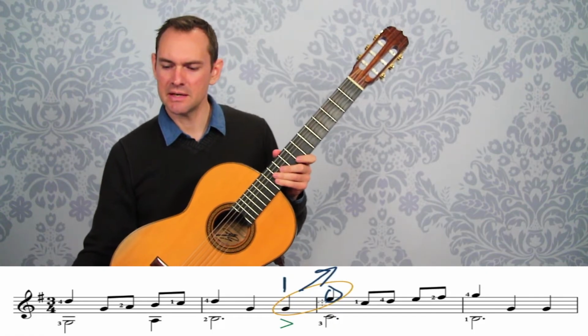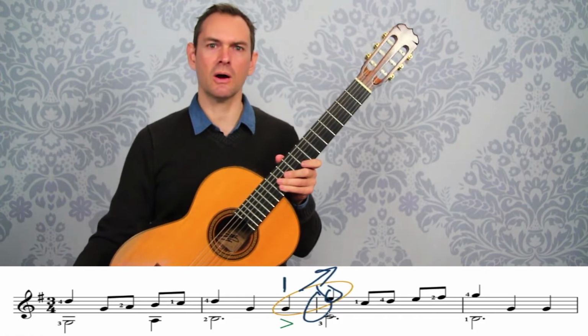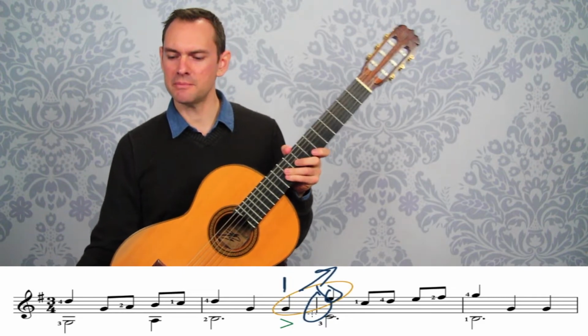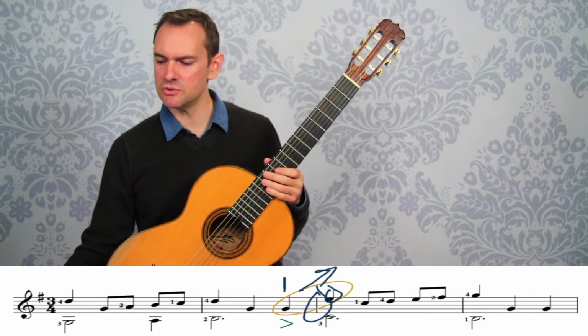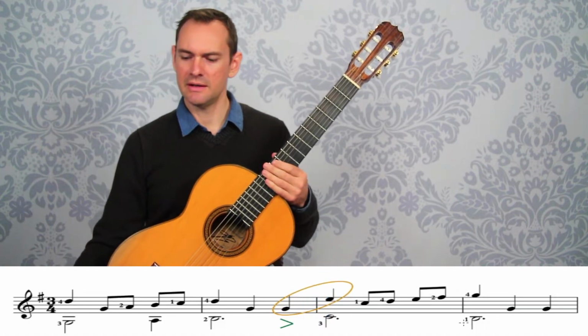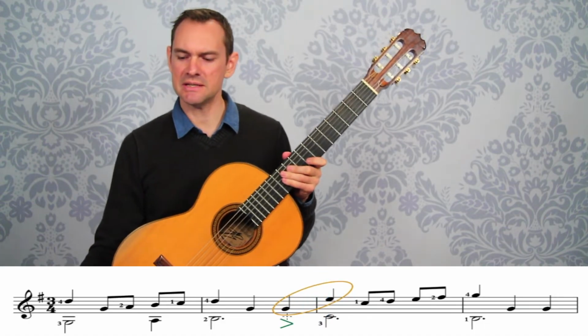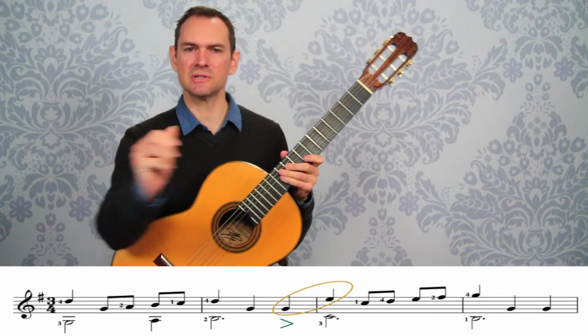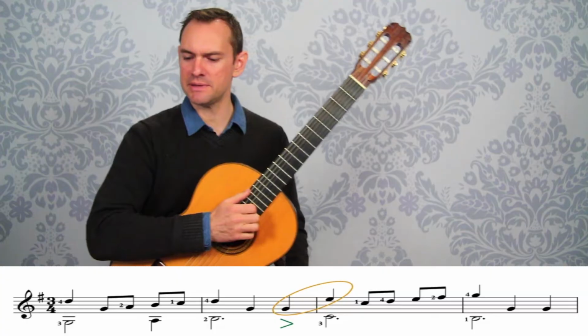Oftentimes we see these right around a bar line or a harmony change. If it's in the middle of the bar, then it would be a harmony change. Especially when you're leading to a new chord, you'll oftentimes see a low note jumping up to a high note, and then we can accent the low note. So I'm just going to give you some examples of this in three different pieces of music.